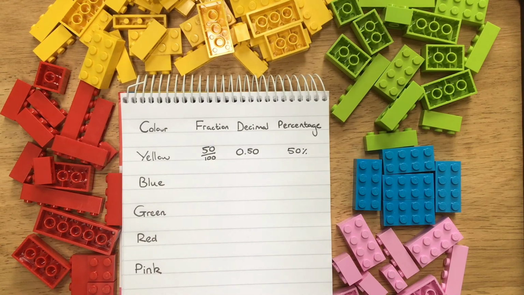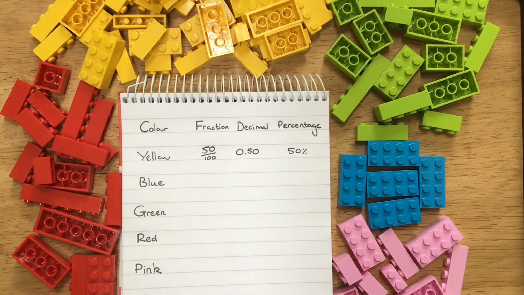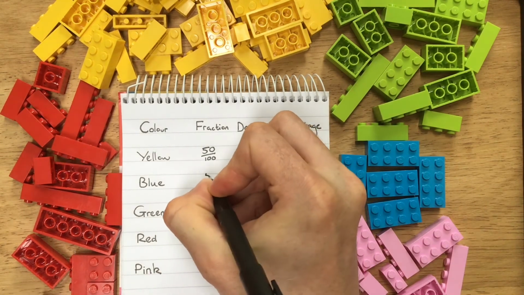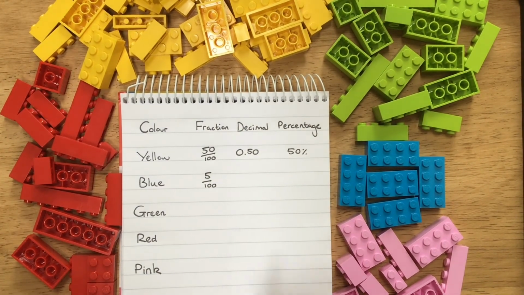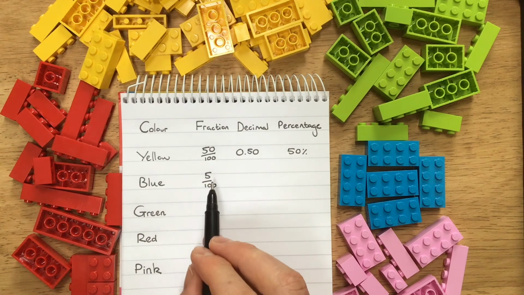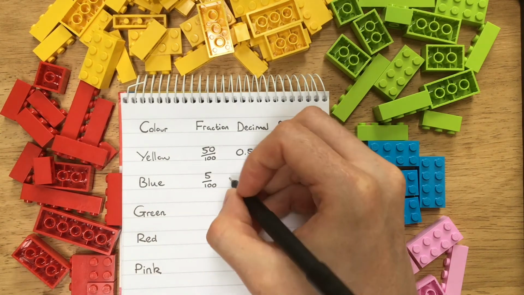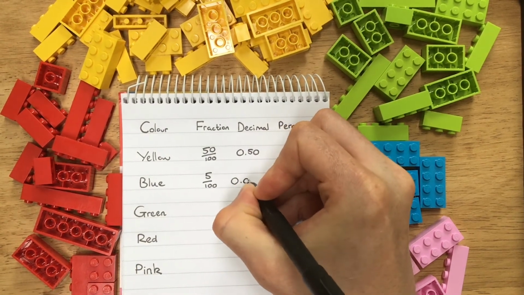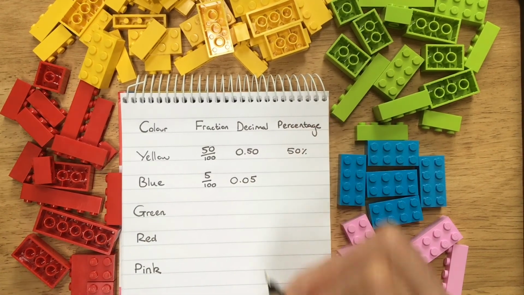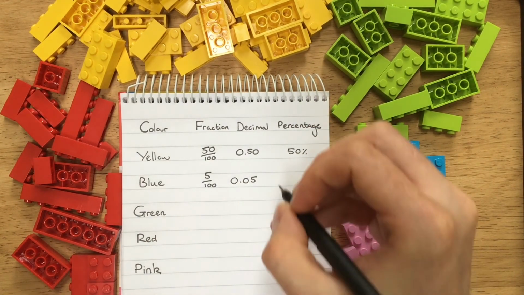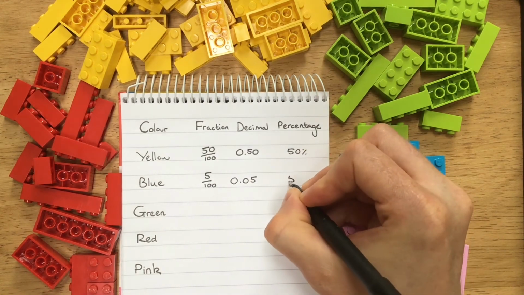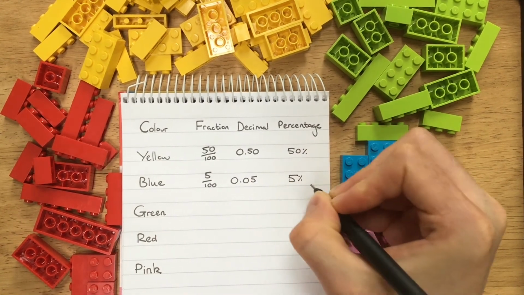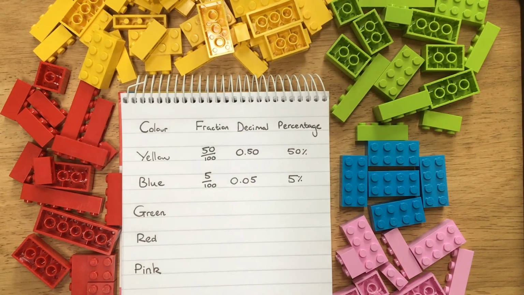Okay. With the blue ones, I've only got 5 blues here. So that's 5 out of 100. When I divide the top number, the numerator, by the denominator, I get 0.05. Which means when I times this by 100, I get 5%. Because remember, percentage is out of 100.